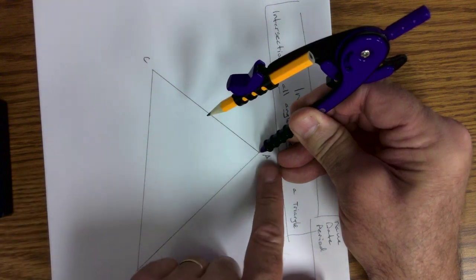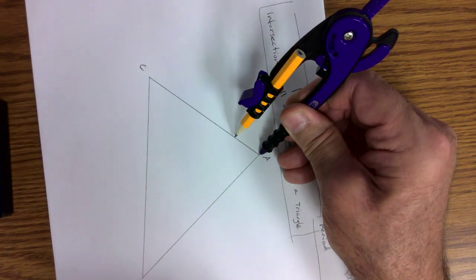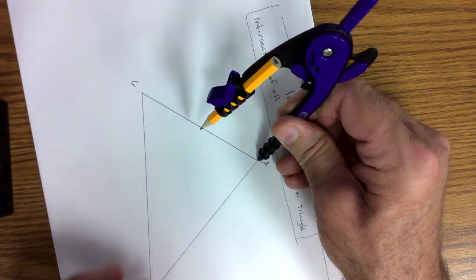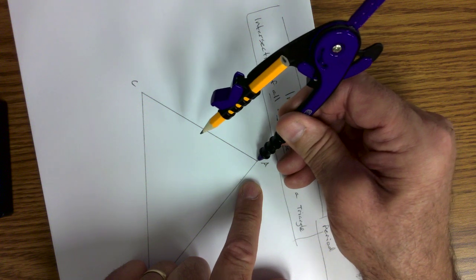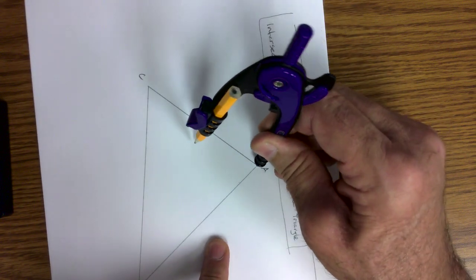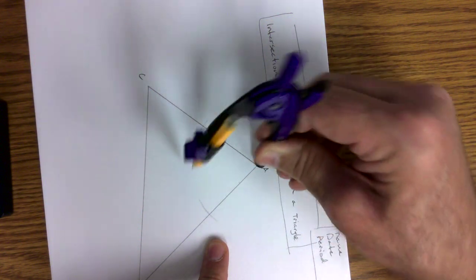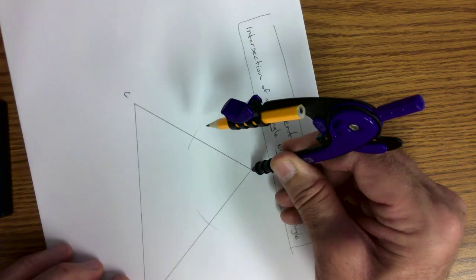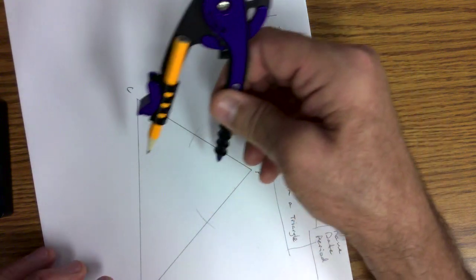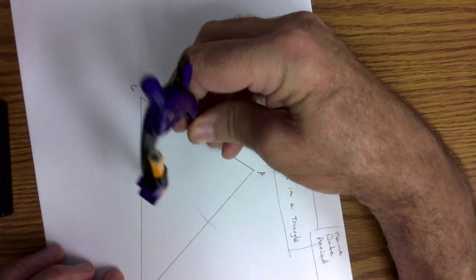I'm going to put my point on A, and then the distance here doesn't matter a whole lot. You definitely don't want it too small. I'm always comfortable with around 2 inches or 2.5 inches. Keeping my compass here on A, I'm going to make a light mark right there and another light mark right there. All right, now that's for A. At this point, I could adjust my compass size, but I'm just going to leave it the same. If it interferes with another line, I might change it.